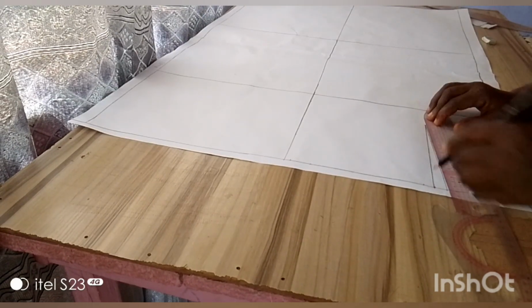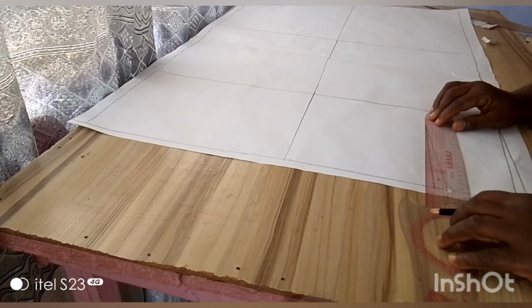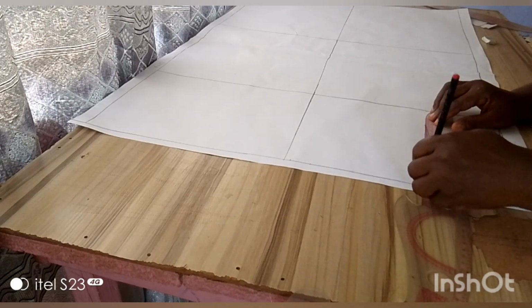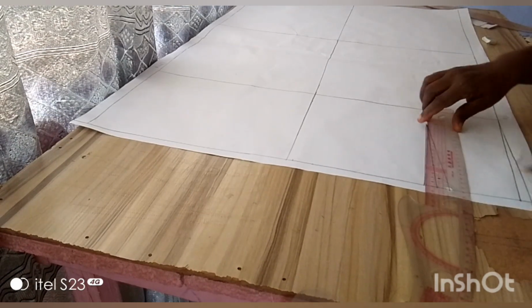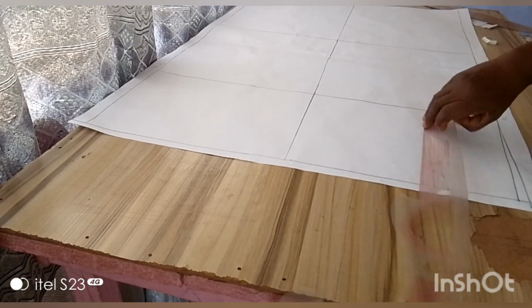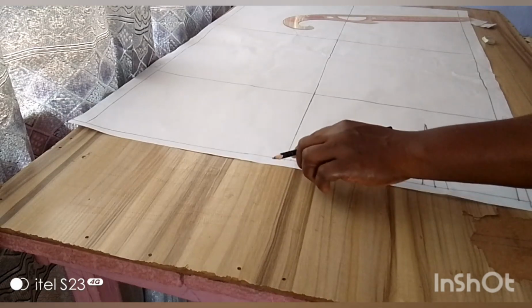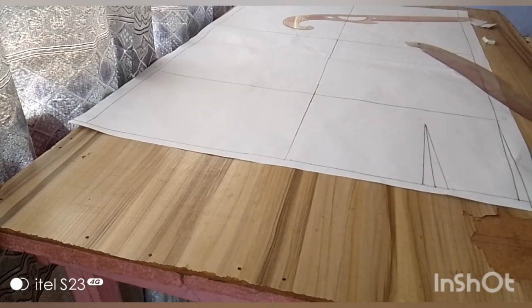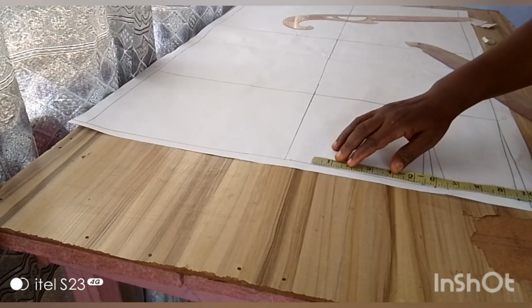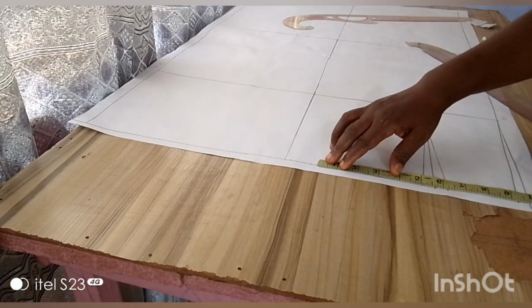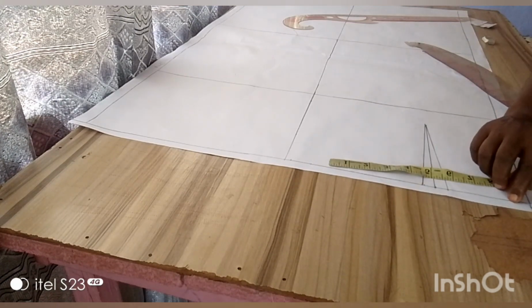Connect it like so. Then you do this one too. Can you see that? So we have already picked our darts from there. Then we are going to be connecting what we have here. We divide our waist circumference by 4. I have 9.5. From here, you start from here.